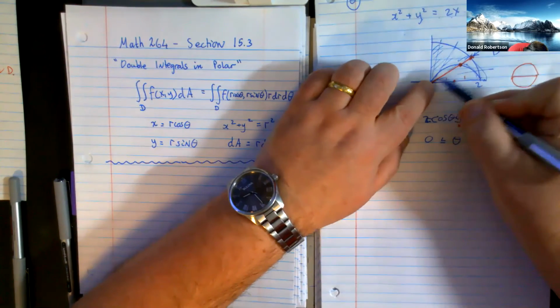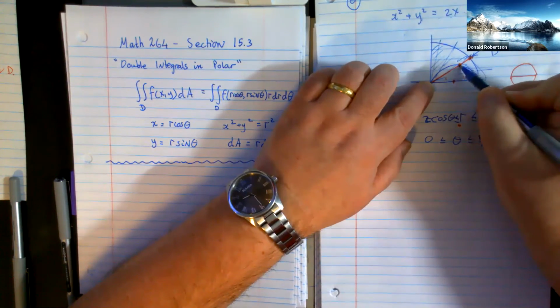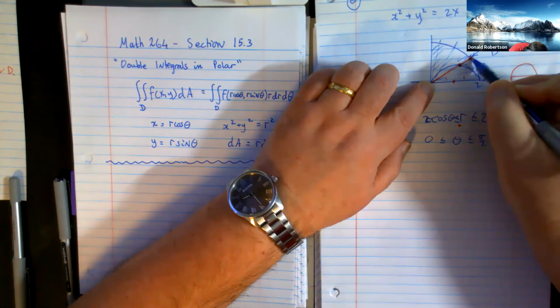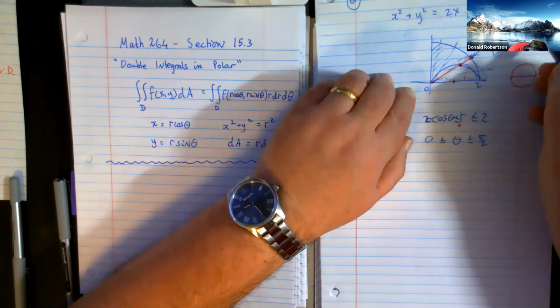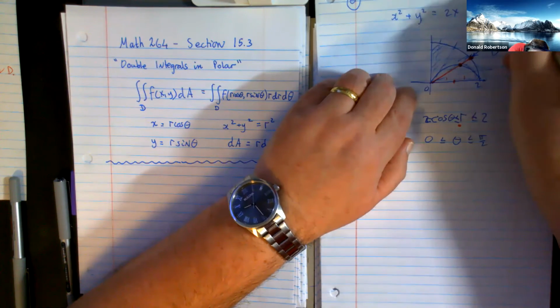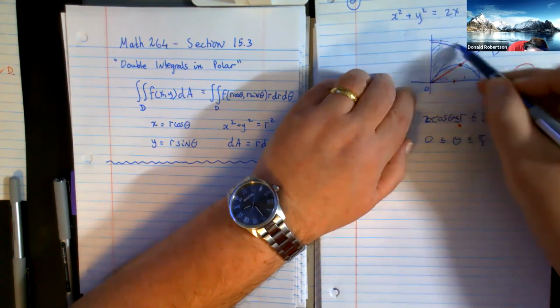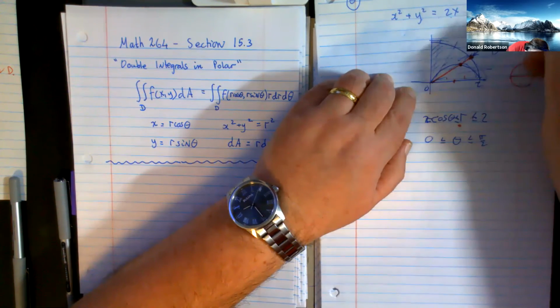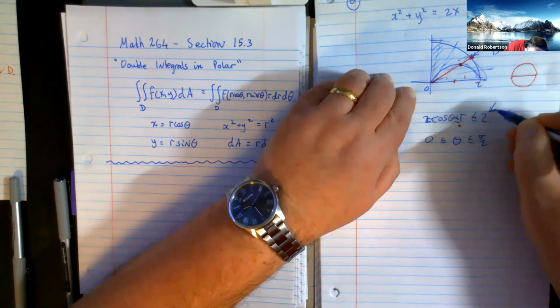If you take my radial line, you meet this one first, and then you meet this one second. I'm taking these two equations and looking at them in terms of what the r values look like. This circle, the furthest away one, is 2, which is what makes that happen.